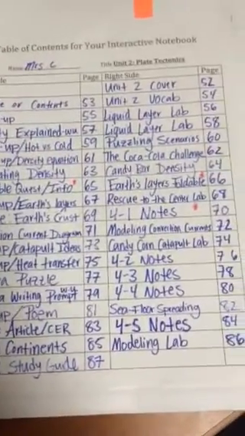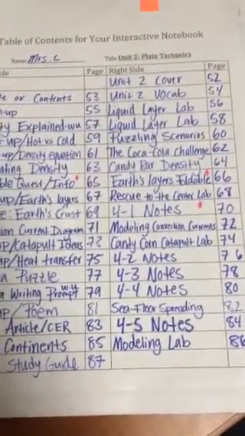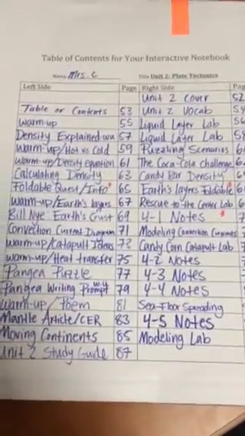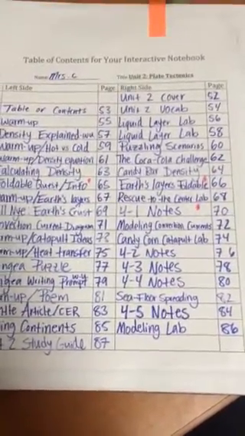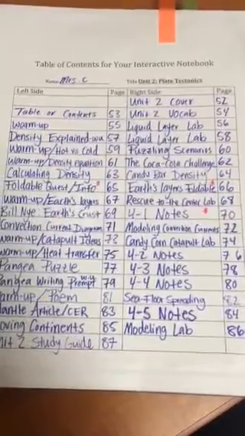If you've been absent, please make sure to check on the Science 6 bulletin board for a live link of this table of contents. This will be your guide to this ISN check. On page 54 is our Unit 2 vocabulary for plate tectonics.